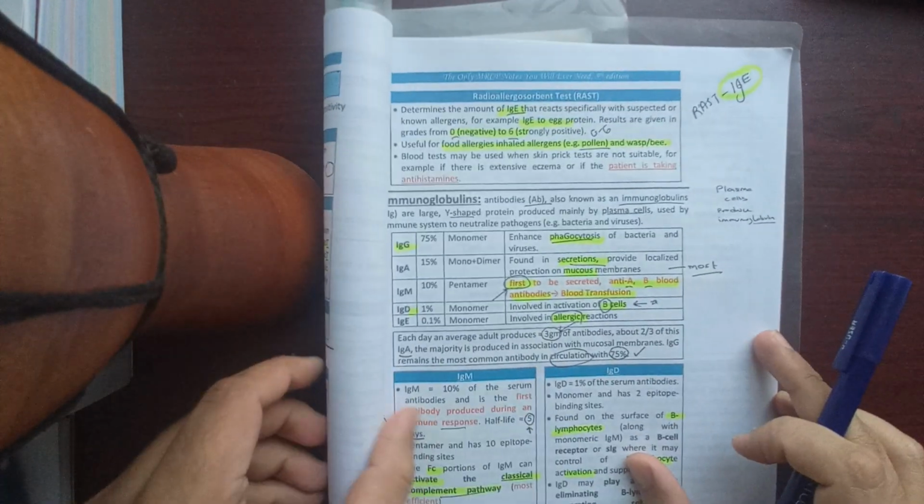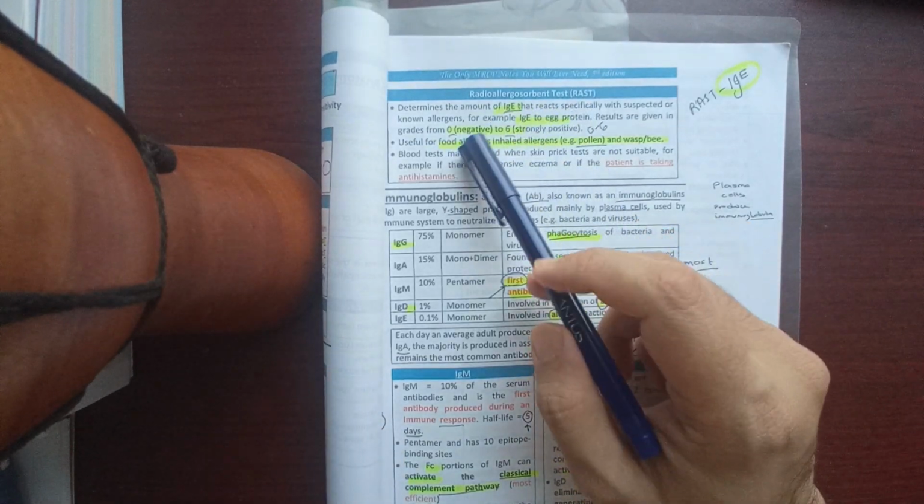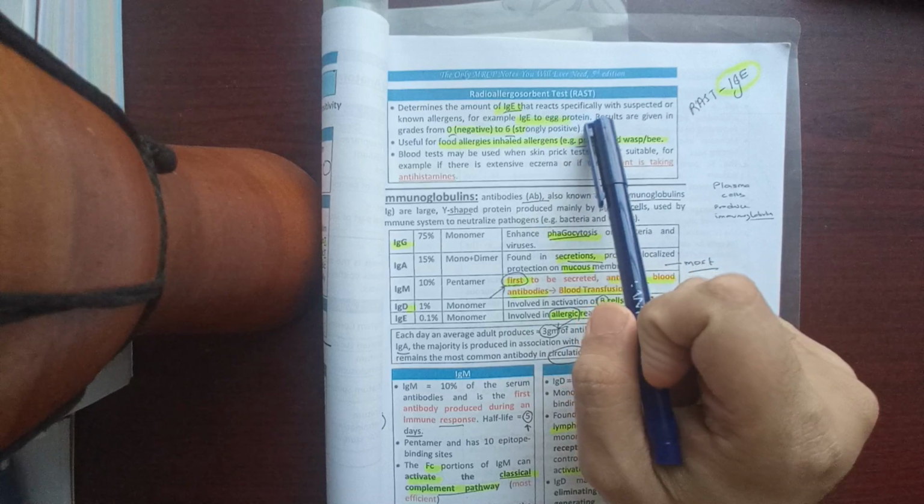Another one is the RAST test, the radioallergosorbent test. It determines the amount of IgE that reacts specifically with suspected or known allergens, for example, IgE to egg protein. Results are given in grades from 0 to 6, negative to strongly positive.